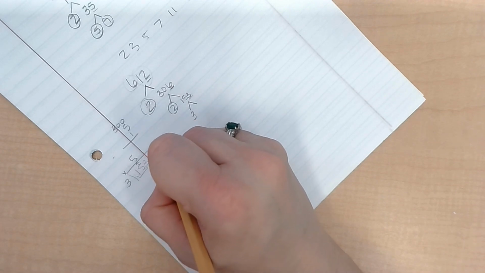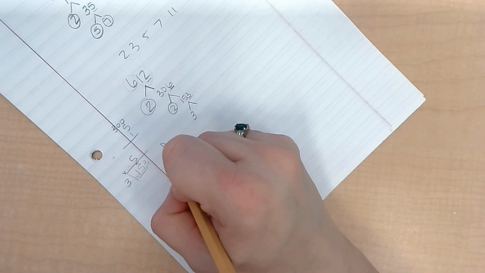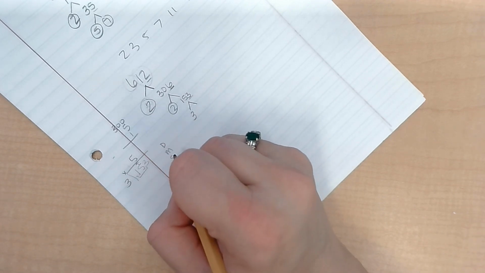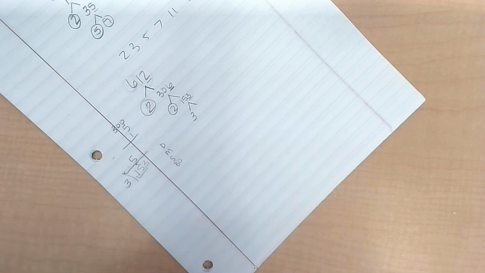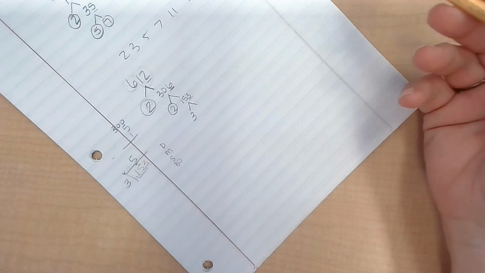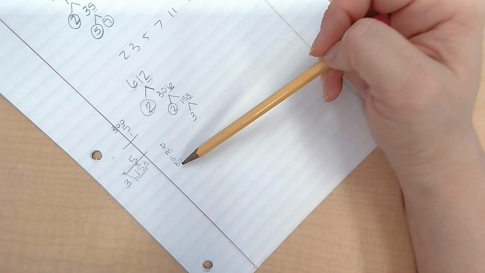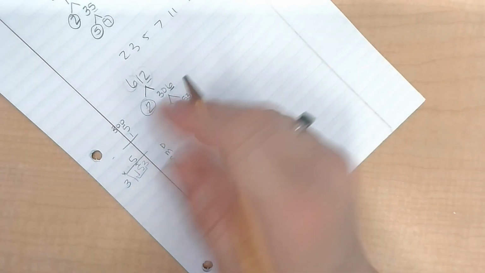Steps to division are DMSBD. Doesn't my stupid brother look dumb? That's what they came up with in class. You can also do don't miss Sunday, bring donuts. There's lots of ways that you can remember this.